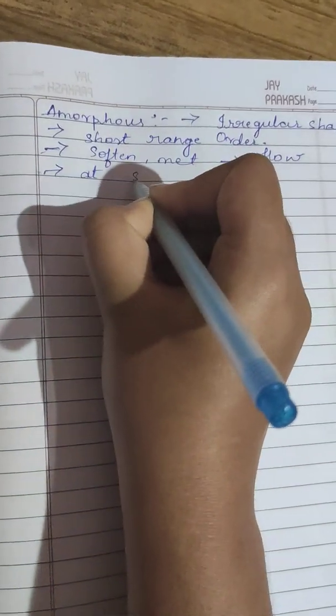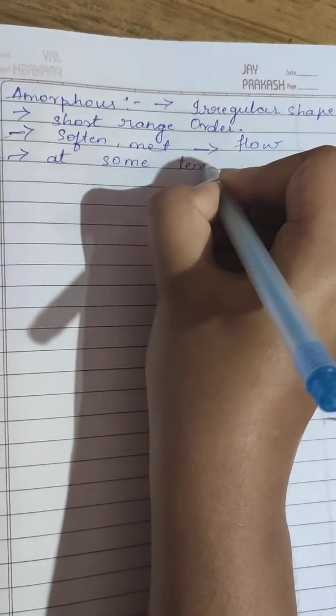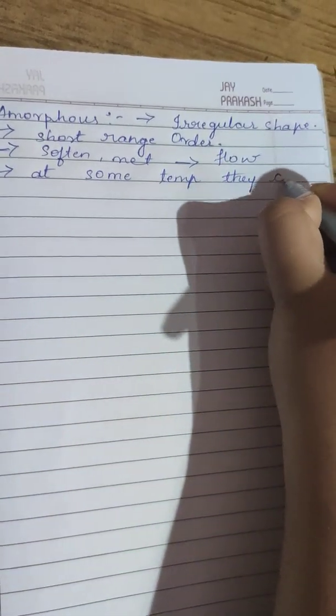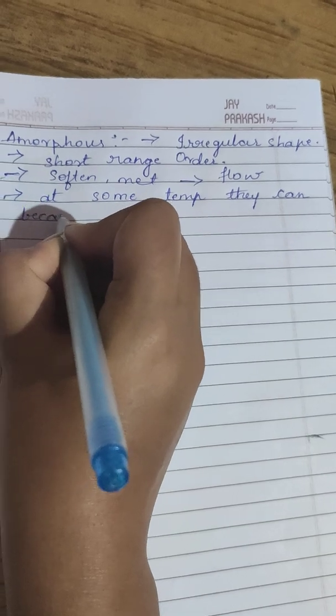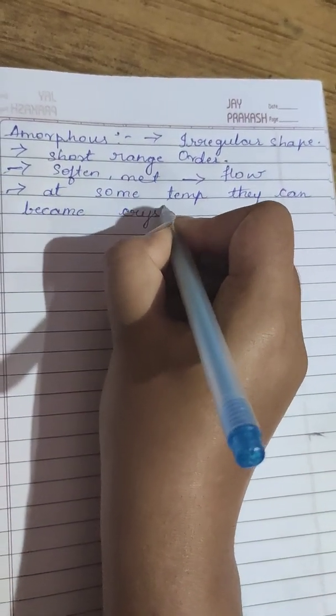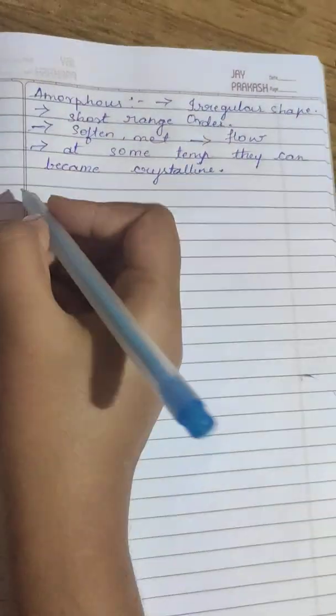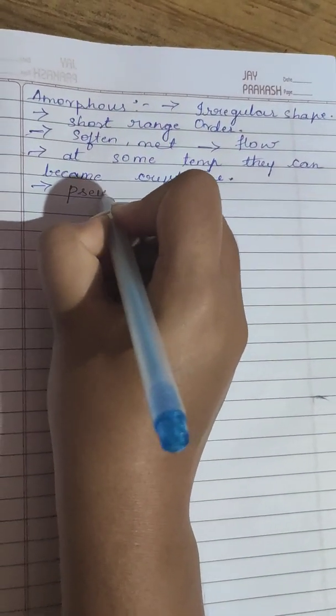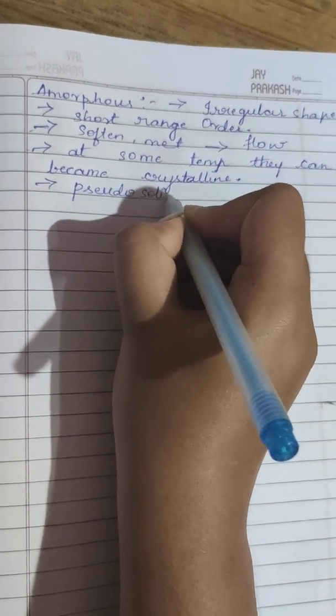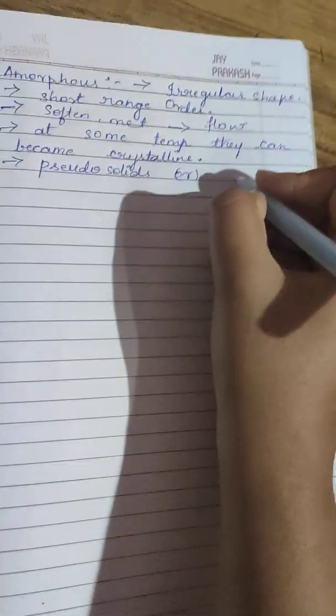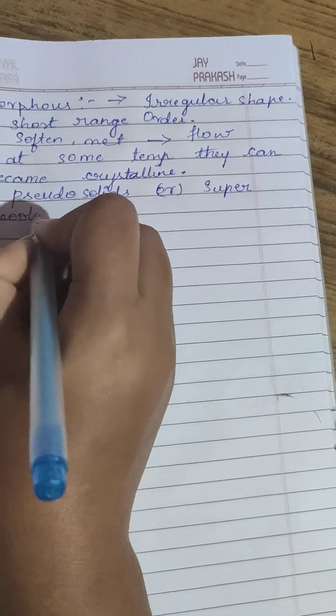They can become crystalline at certain temperatures. Since these amorphous solids have the tendency to flow like liquids, they are also known as pseudosolids or supercooled liquids.